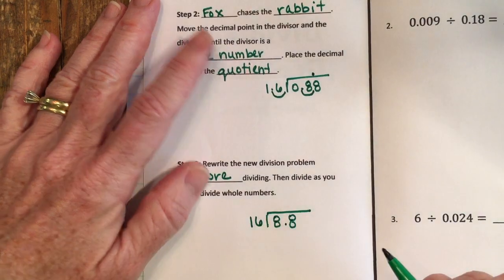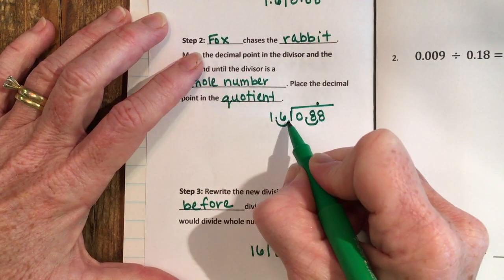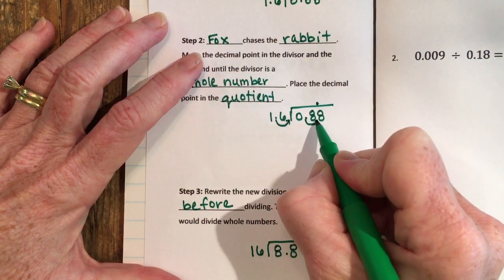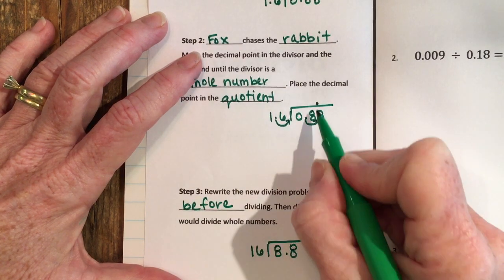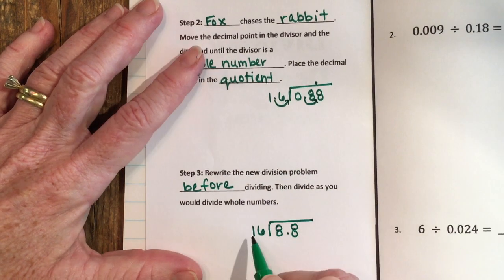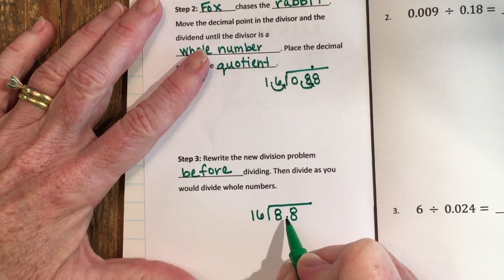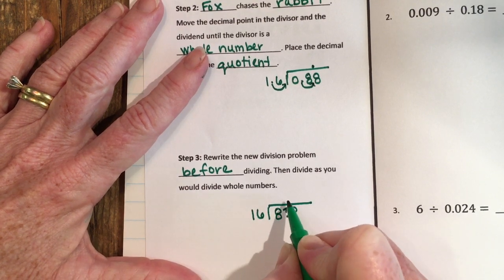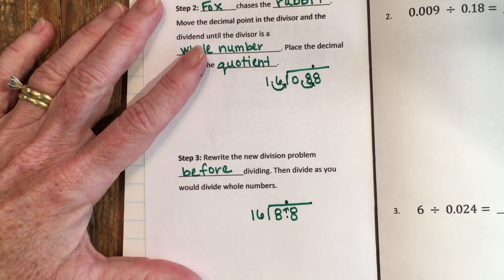All right, so again, does everybody see what we did? We moved it once here. We went this way, so we moved it once here. And then we moved it up. All right, so we've rewritten the problem. We know this decimal is going to go straight up. If you want to draw an arrow, you can. It's going to go right there.